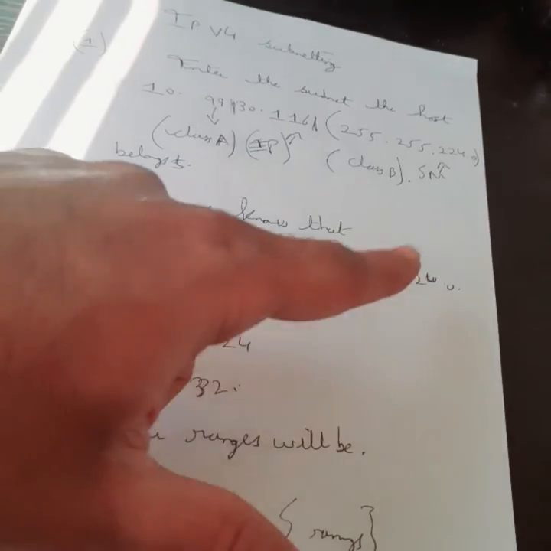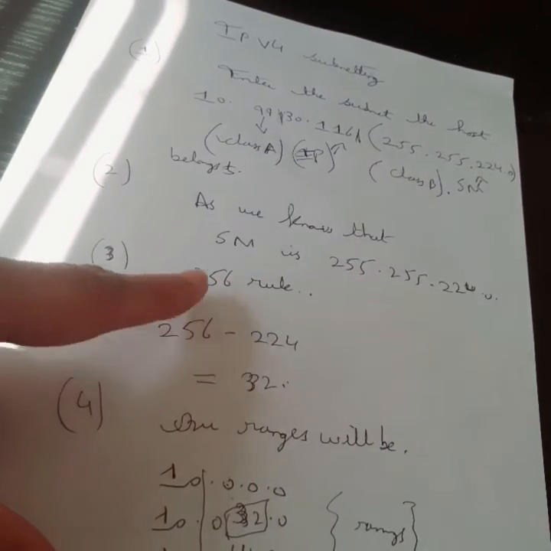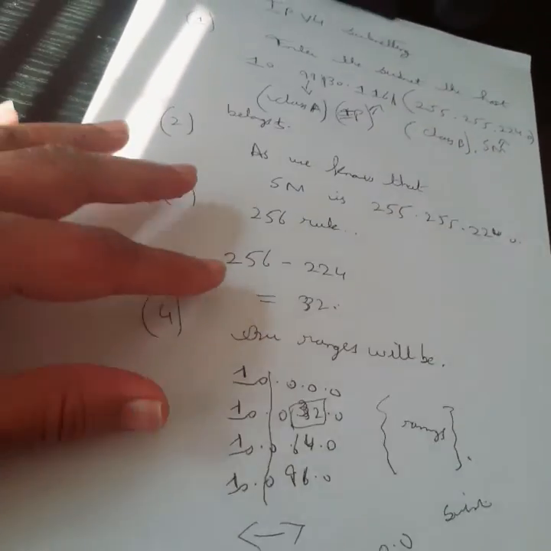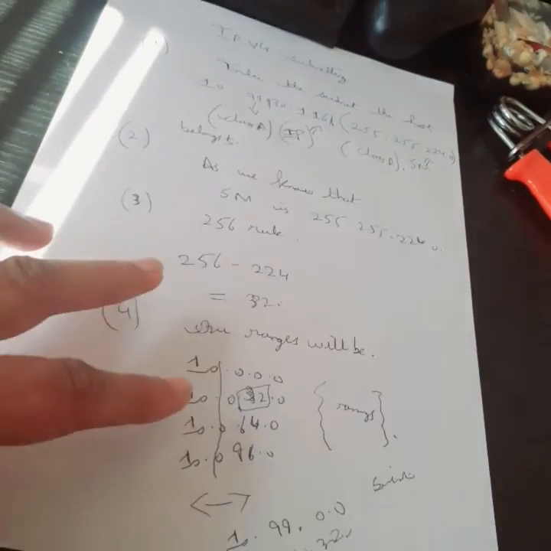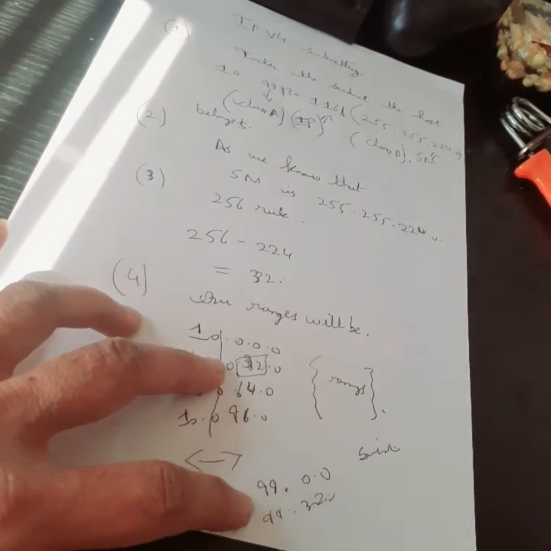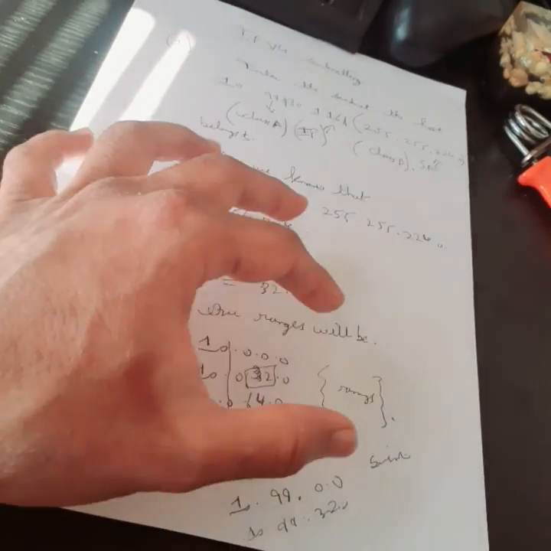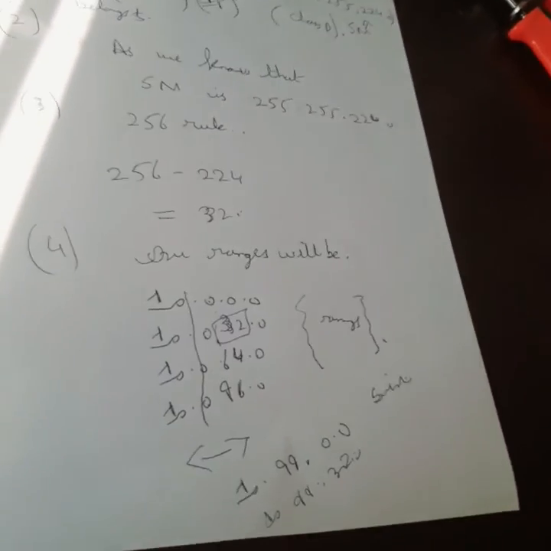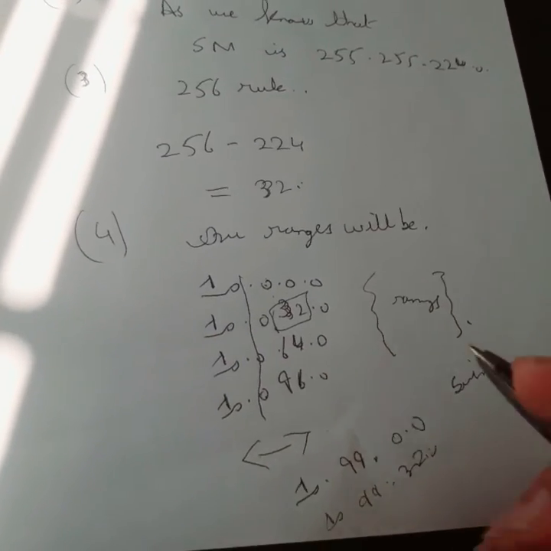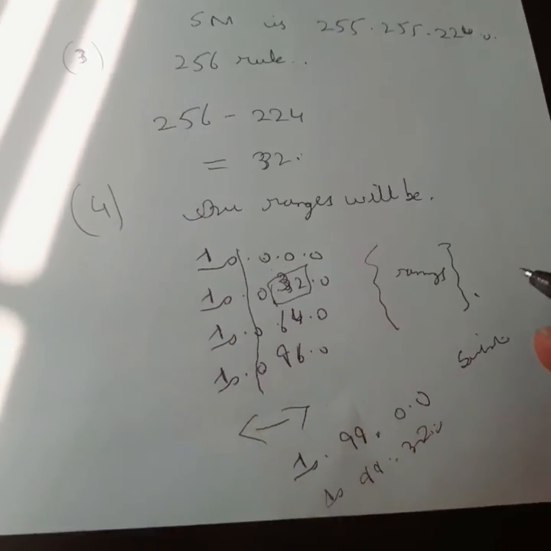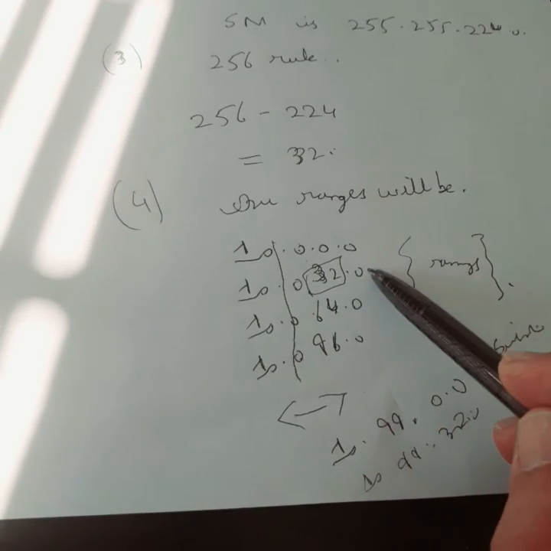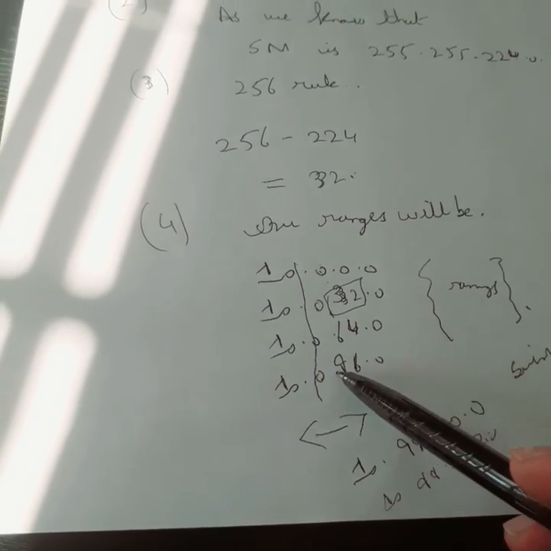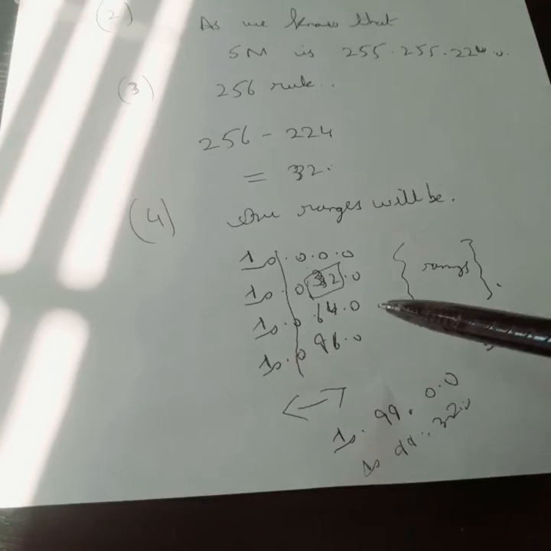So there we have to do the increment here, and after that I'm going to do the 256 rule. All of that you have to do, and our ranges are going to be this, but that's a class A IP address, so we have to start from the second octet instead of this one. So these are our ranges, that's our subnets. Talking about ranges, if you're getting more and more confused, don't worry about it. If you feel you're going to struggle, just imagine 99.0.0, 99.32.0, 99.64.0, 99.96.0. Do not confuse yourself.